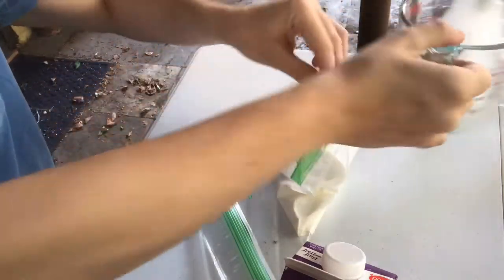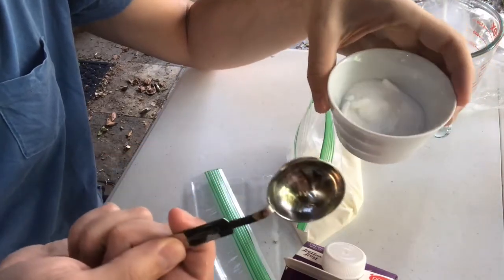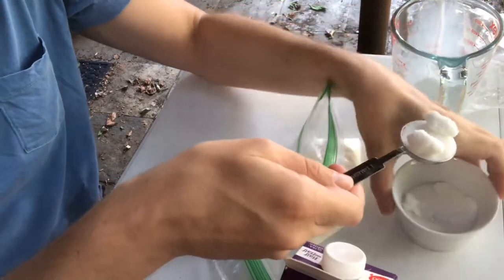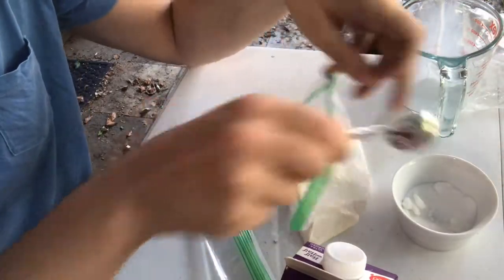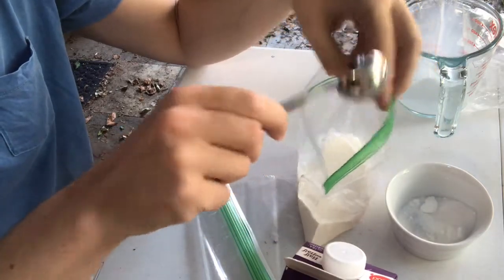Now we're going to do either 1 or 2 tablespoons of sugar, however sweet you like it. If you only like it a little sweet, put in 1. If you like it very sweet, put in 2. I'm going to put in about 1.5.